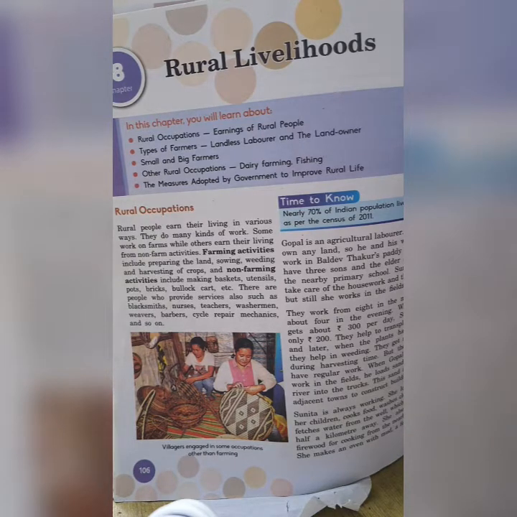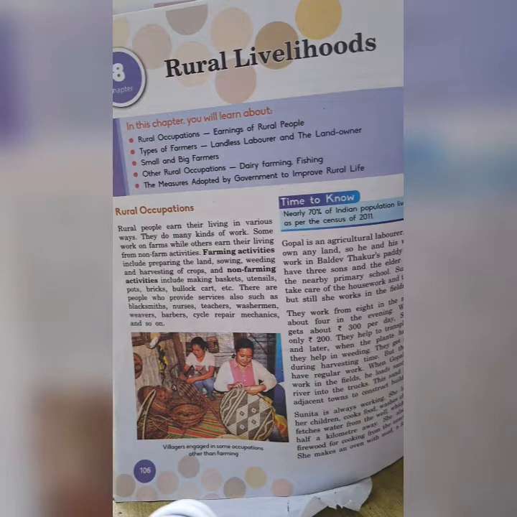So, here in the first one, rural occupation. If you look into that, we can see farming activities and non-farming activities. Farming activities include preparing the land, sowing, weeding, and harvesting of crops. Non-farming activities include making baskets, utensils, pots, bricks, bullock carts, etc. And there are other people who provide their services to others, like a blacksmith, nurse, teachers, washerman, doctor, barbers, or someone who repairs cycles or other things. Those are the rural occupations that we can see.